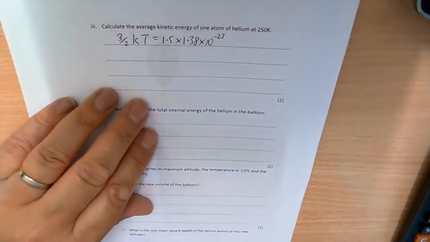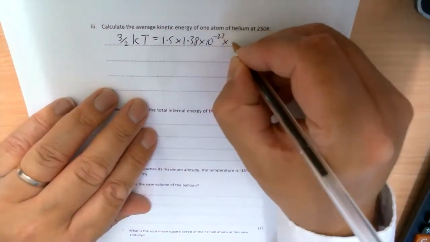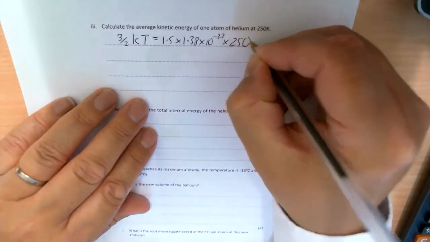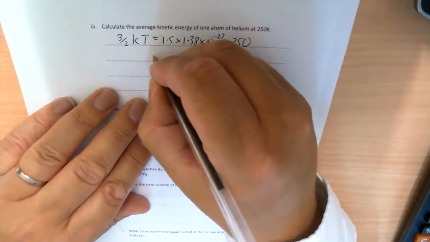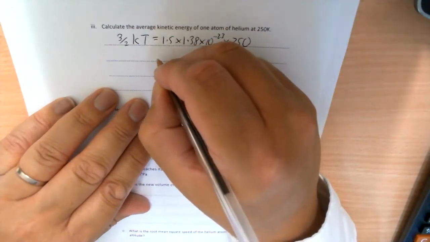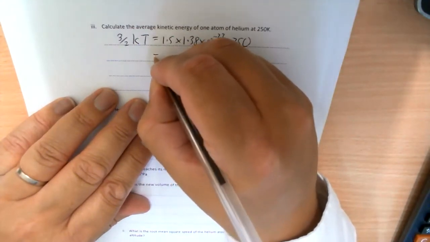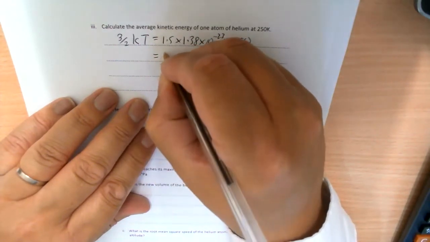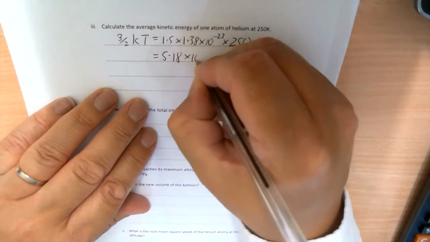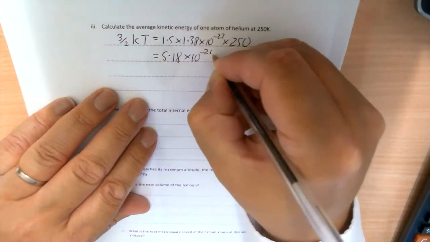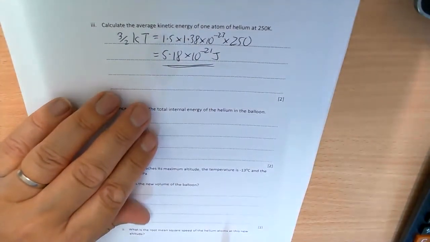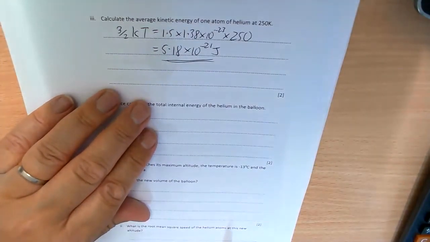Multiply it also by the absolute temperature, 250. And that gives you the average kinetic energy of one atom of helium, which comes out to be 5.18 times 10 to the minus 21 joules. Okay, so that then is the kinetic energy of one atom according to this formula.